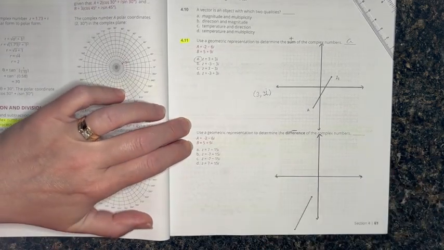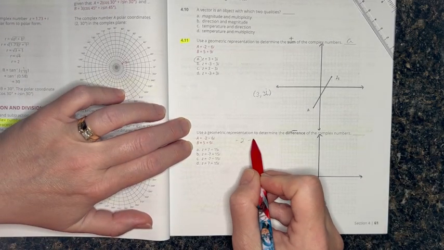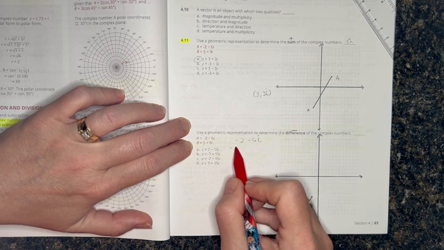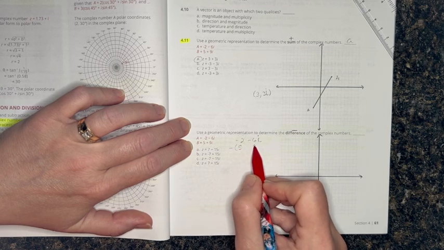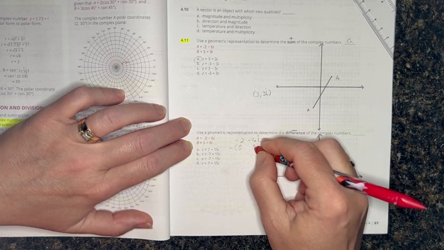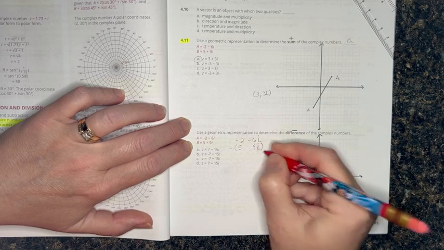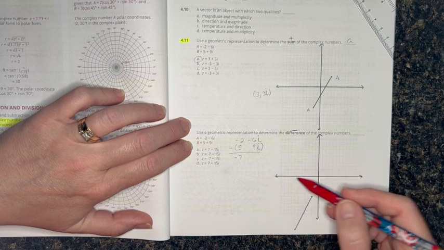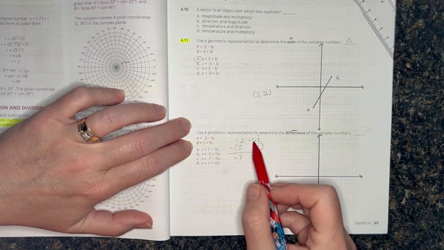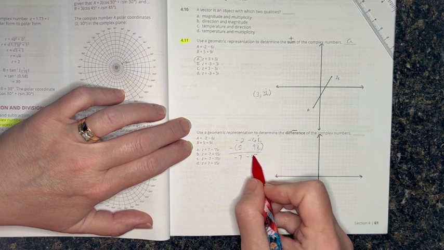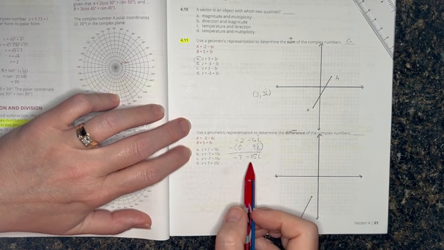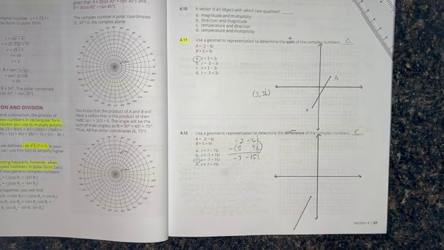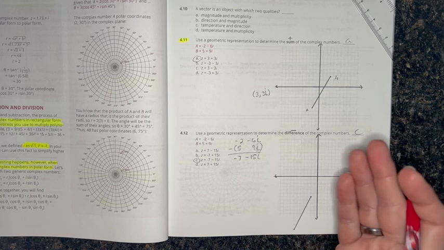So let's just take a look at it numerically to make sure we get the right numbers here. We have -2 minus 6i, and we're subtracting 5 plus 9i. Okay, so -2 minus 5 is -7, which we could have figured out pretty easily. And -6 minus 9 is -15i. So -7 minus 15i is letter C, and that's where our difference ends up. Okay, that is the difference between those two problems.